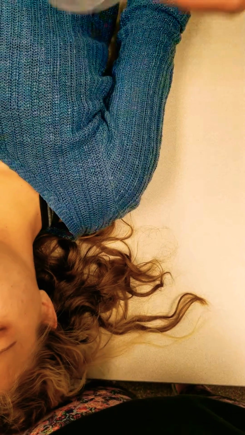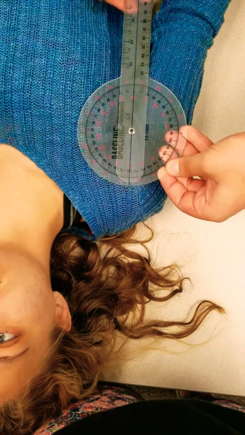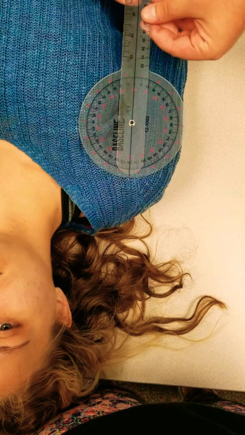The next movement that we're going to do is abduction of the shoulder. The end feel is firm. The normal range of motion is 90 degrees to 125 degrees.